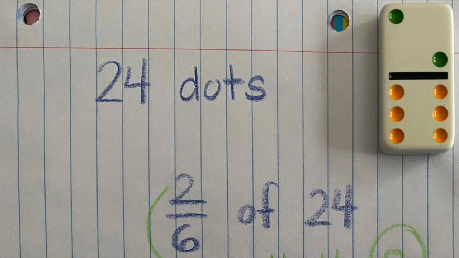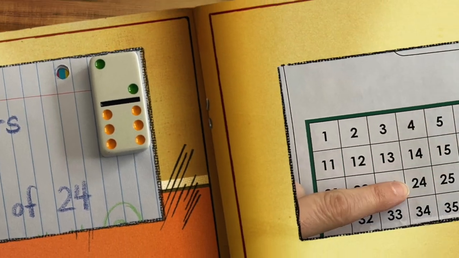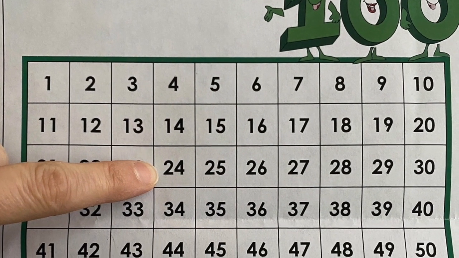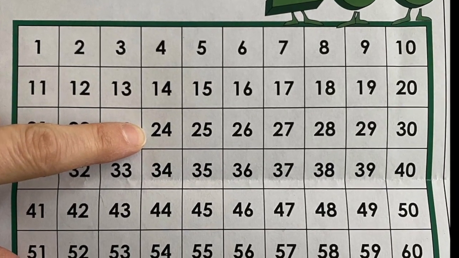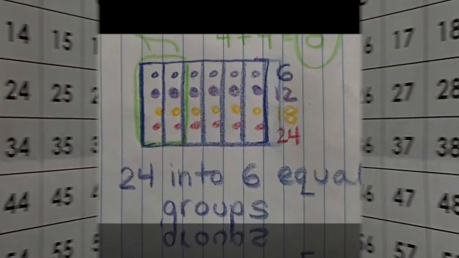You can even use dominoes to do one of the most challenging things with fractions, which is finding fractions of a group. So start by pulling out a fraction you're comfortable working with. Next, come up with a number that you know is a multiple of your denominator. For example, 24 is a multiple of 6. If you're not sure about those multiples, pull out that hundreds chart and count.